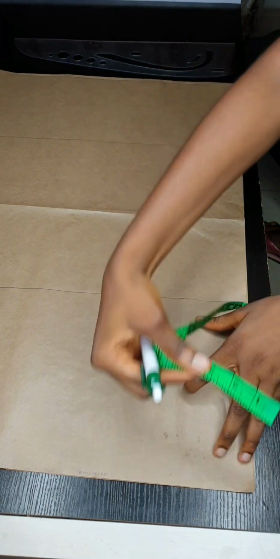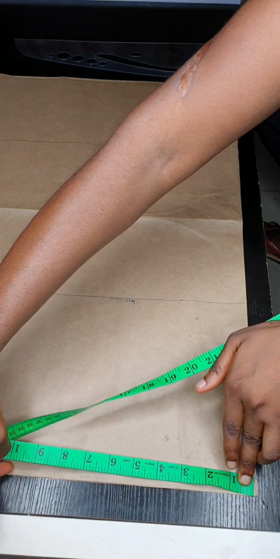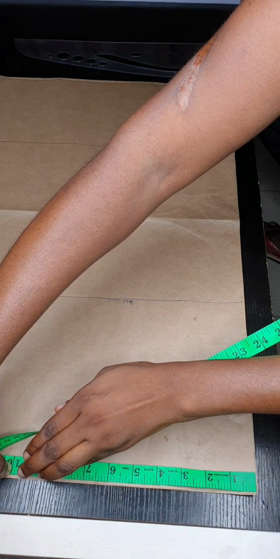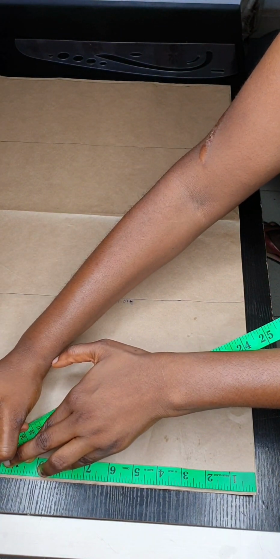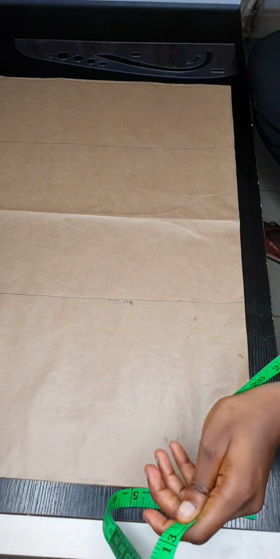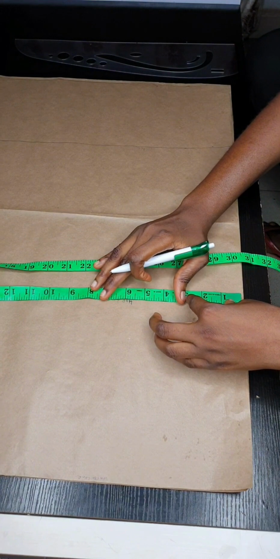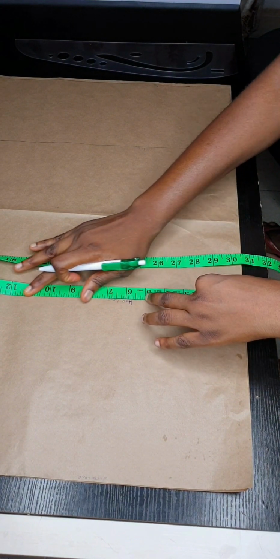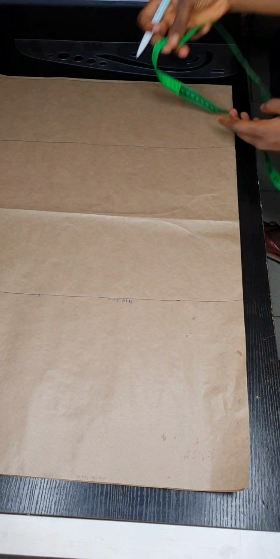So the second step is we're going to use our hip measurement as a guideline. The hip is 42, and hip 42 divided by 4 is 10.5. So we're going to mark the 10.5 at the waist. We're also going to mark the 10.5 at the hip also.